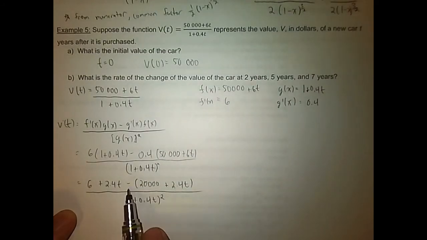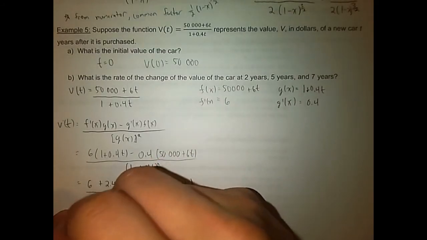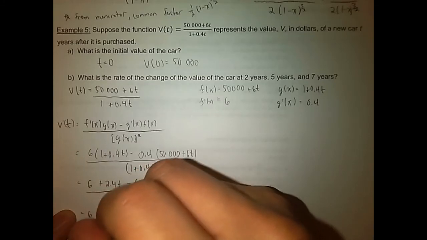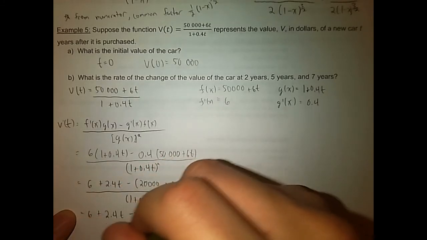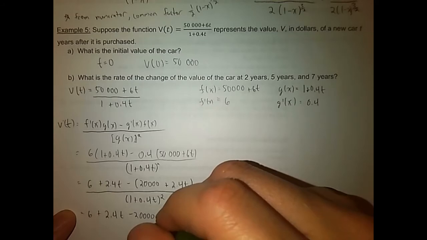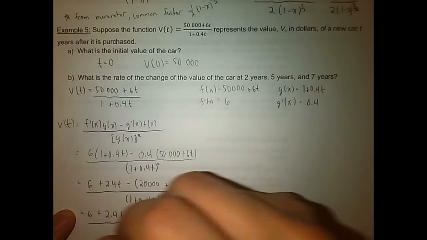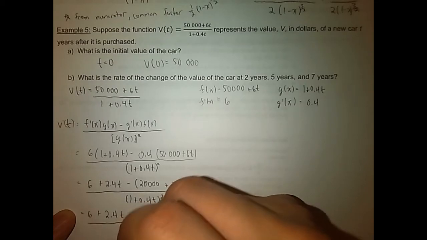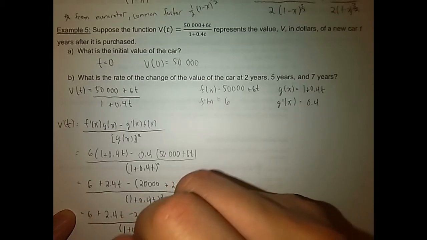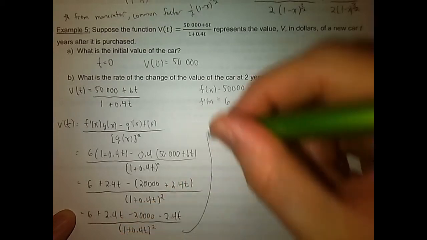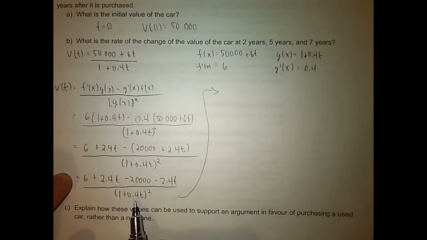I can do the negative into the brackets now. Sorry, just set that in the denominator again.